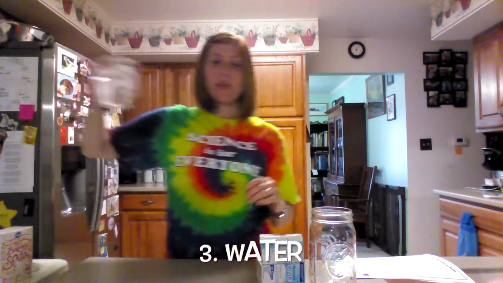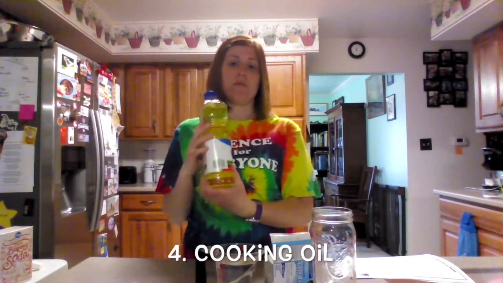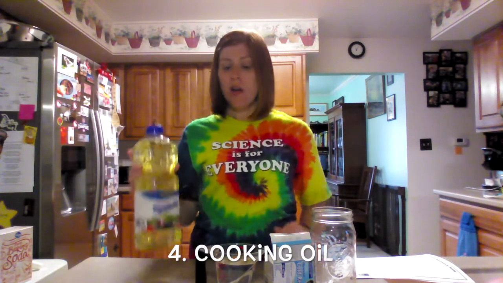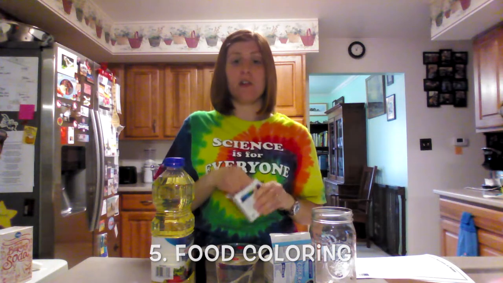Okay, I also need water, which I already just poured into a measuring cup. It's just straight from the tap. It's not hot, it's not cold. It's pretty room temperature. And some cooking oil. Okay, vegetable oil, canola oil, those all work. Finally, some food coloring. You only need one color for this. My favorite color is purple. Luckily, I have purple, so I'm going to put my purple down there too because that's the color I want to use.